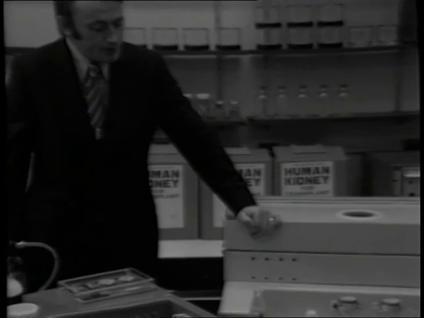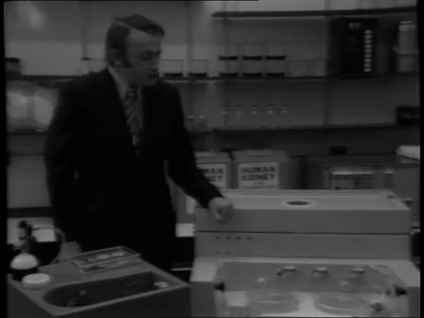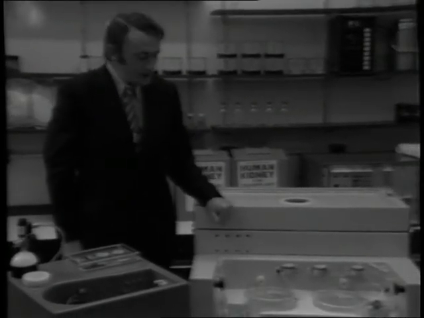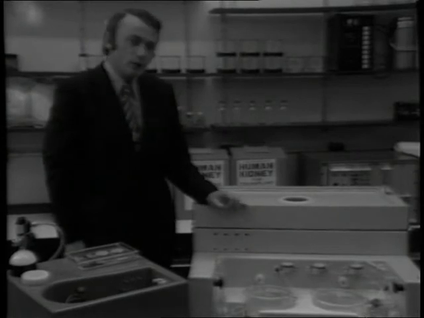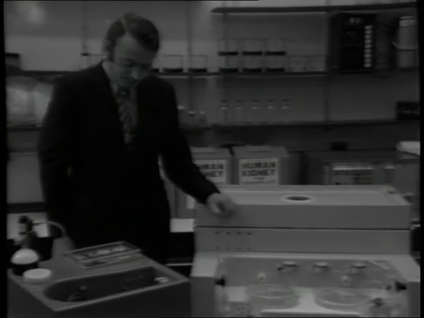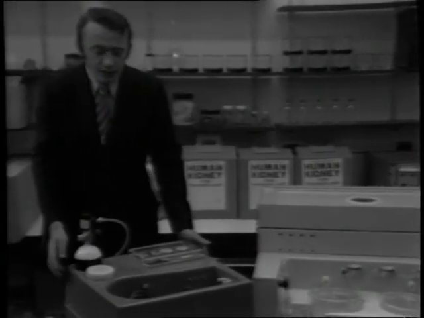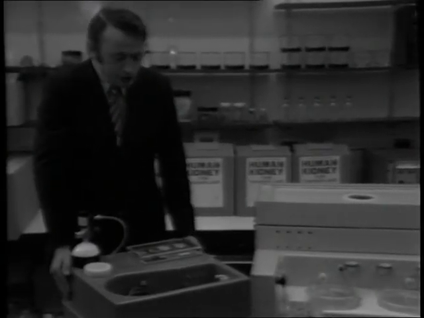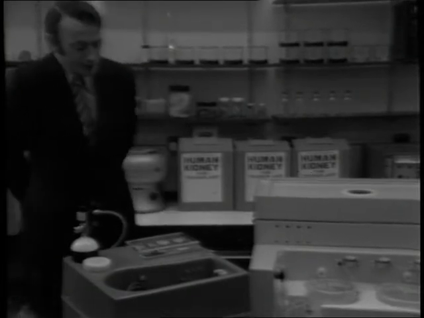The original machine has proved effective in use, but is rather bulky, and so is difficult to transport between transplant centers. This is the latest Gambro machine, which you can see is very much smaller and more compact, and so is much more readily transportable, and I think will be of much greater use in clinical transplantation.